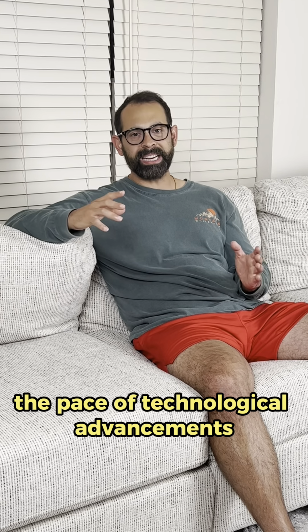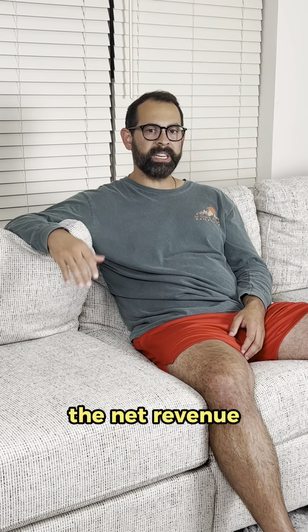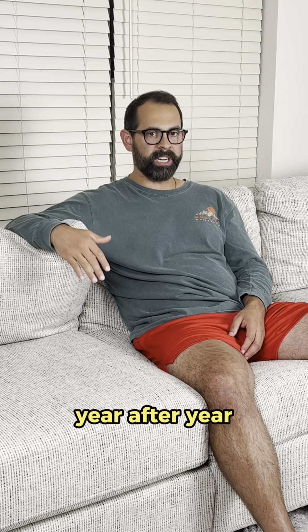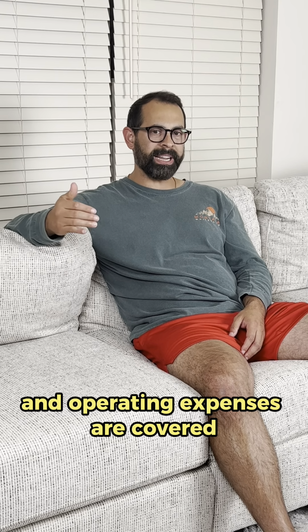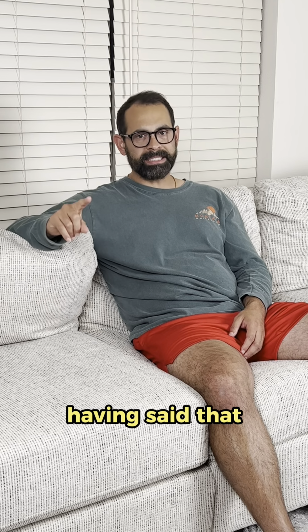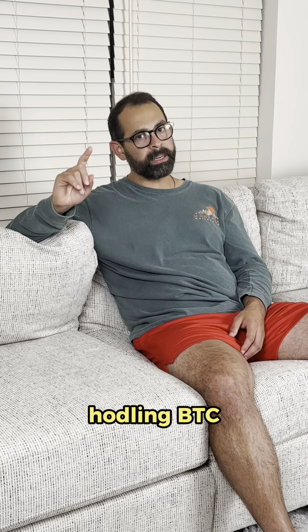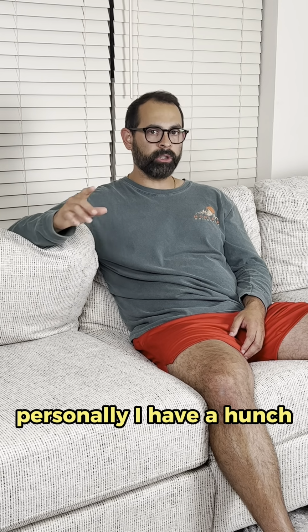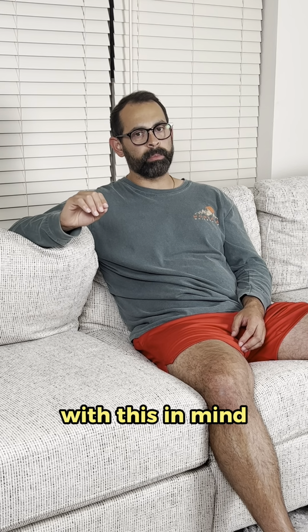The pace of technological advancements in semiconductor chips will reduce the net revenue for a miner year after year, so that by the time all the depreciation and operating expenses are covered, it will be time to replace the entire fleet. Having said that, the way mining companies can achieve a solid return is by hodling Bitcoin as it rises in price. Personally, I have a hunch Satoshi Nakamoto designed the algorithm with this in mind.